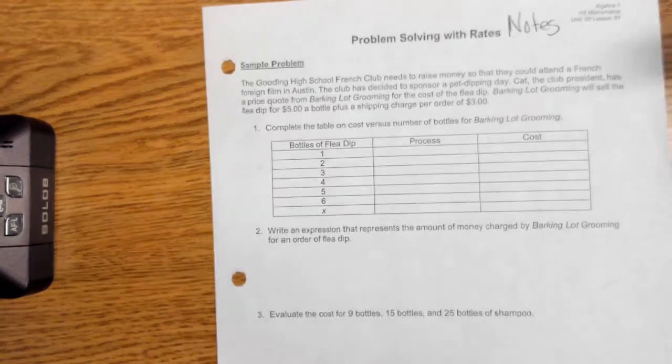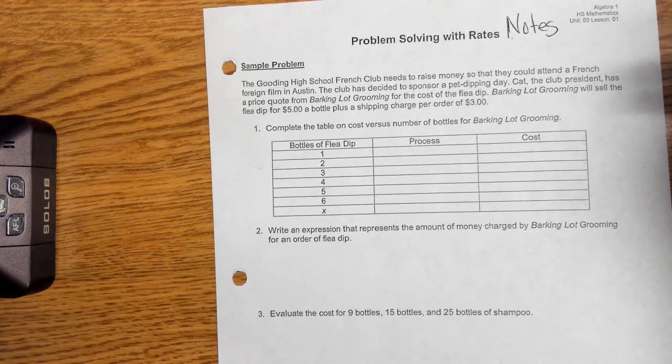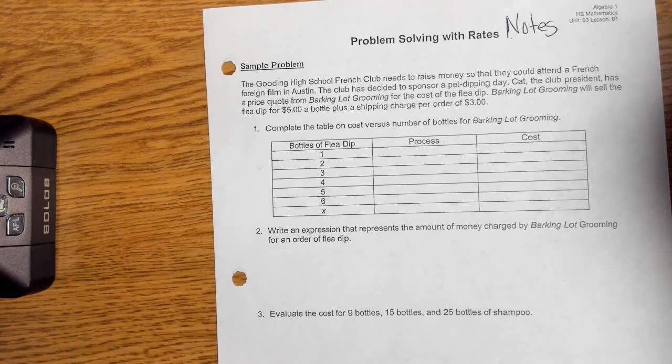Cat has a price quote from the Barking Lot Grooming for the cost of the flea dip. They come up with some crazy names. Barking Lot Grooming will sell the flea dip for $5 a bottle plus a shipping charge per order of $3. So, complete the table on the cost versus number of bottles for Barking Lot Grooming.